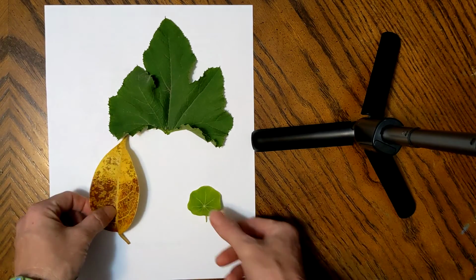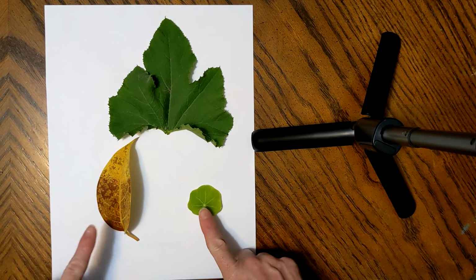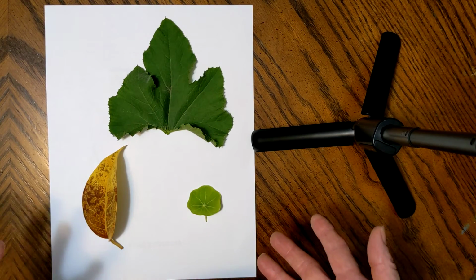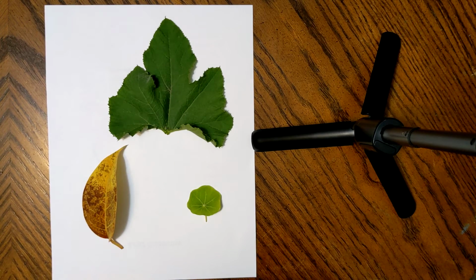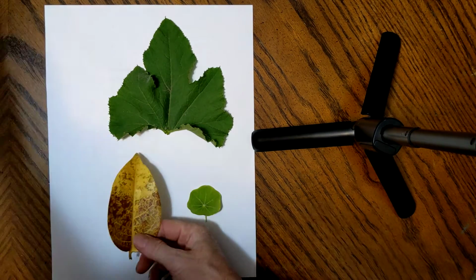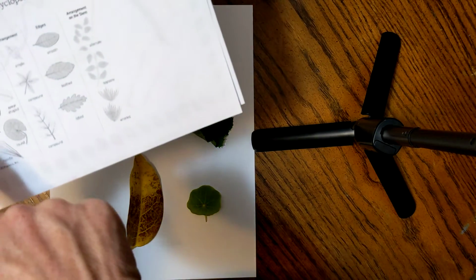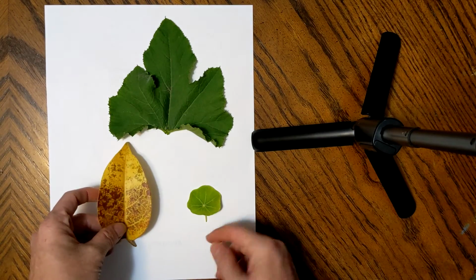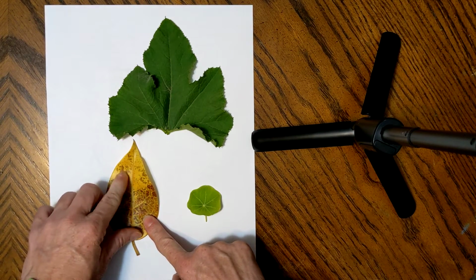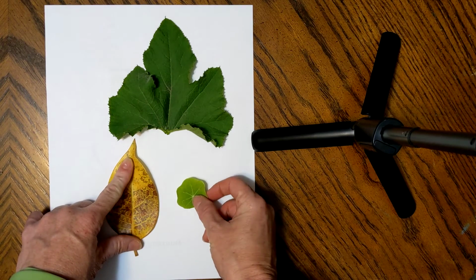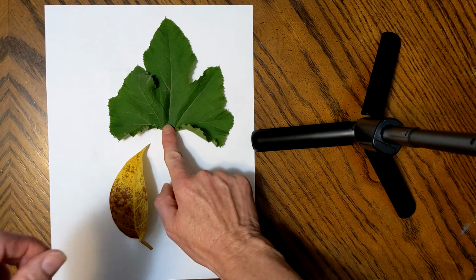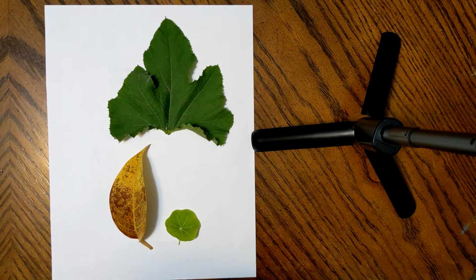So mine are all different sizes, right? I have one that's pretty small, and a medium, and a large, and they're all different shapes too. I wonder what's similar. Well, they all have, what was that term I used for the veins? They all have net-like veins, right? They all kind of go out like a net. I have these two that are similar in that I can see their petioles, but this one I don't have the petiole. So just make some observations about your leaves.